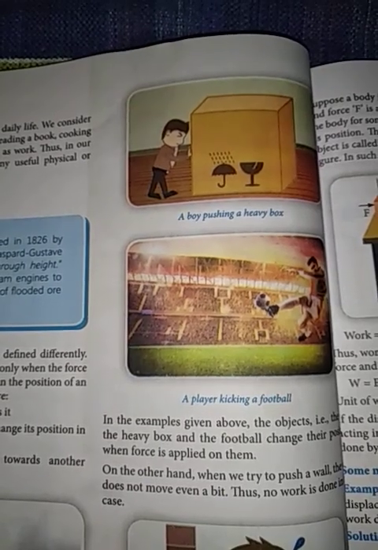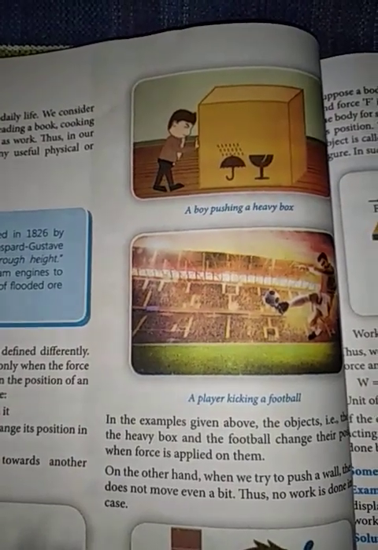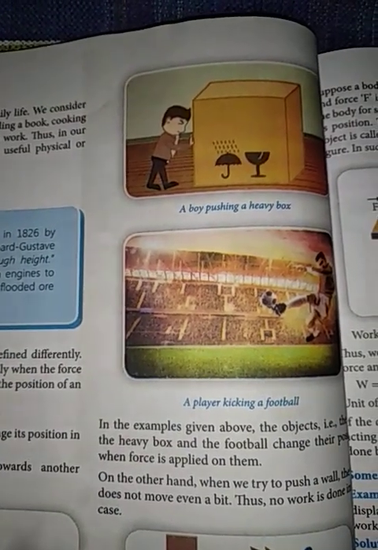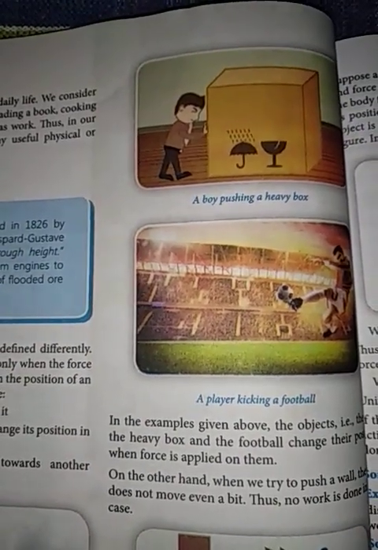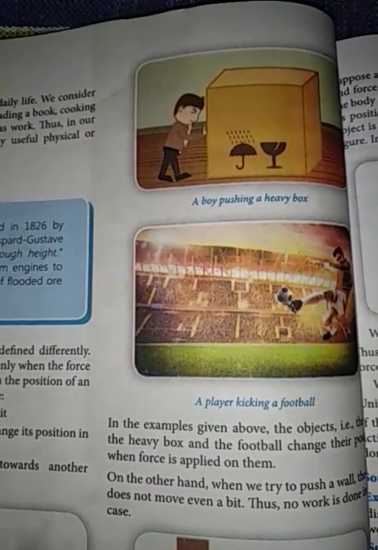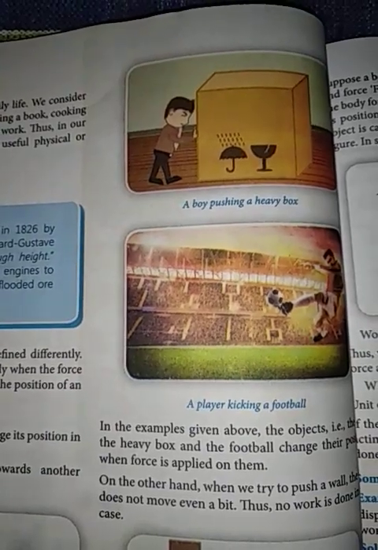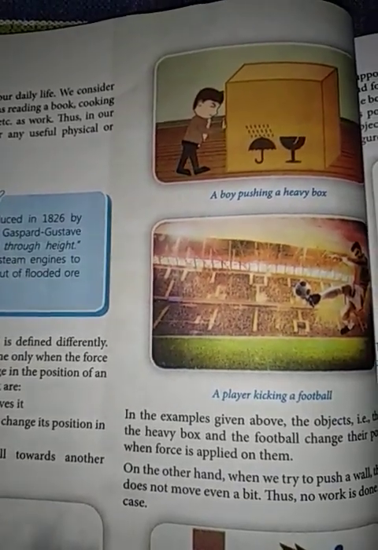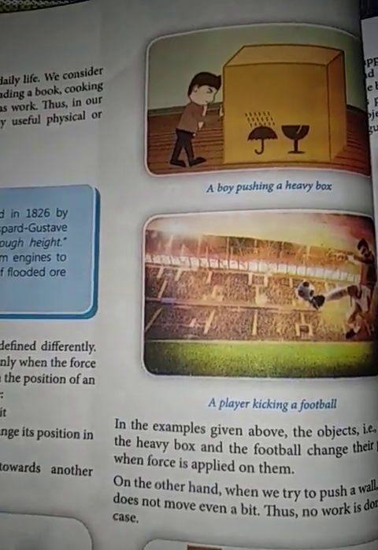A boy pushes a heavy box to change its position in the room. When the boy pushes the heavy box, the position of the box changes. So we say that work is done in changing the position of the box in the room. A player kicks a football towards another teammate. While playing football, the force applied by the player displaces the ball to another player in the direction of the applied force. So we say that work is done in this case.